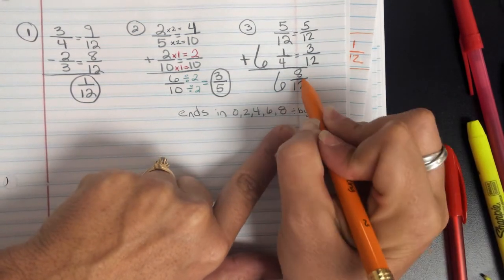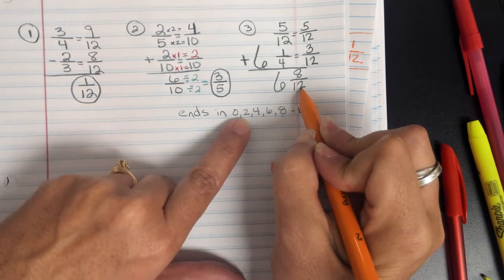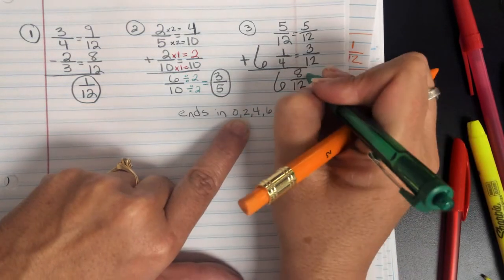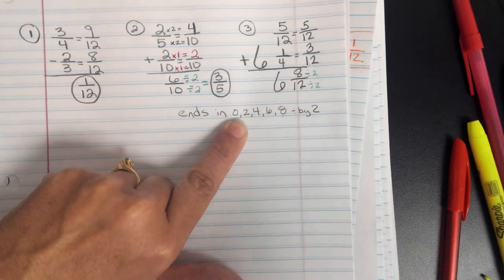So I want you to think about it. That ends in an 8, that's in my list. That ends in a 2, that's in my list. If they're both in the list, then we can divide them both by 2. Does that help a little bit?